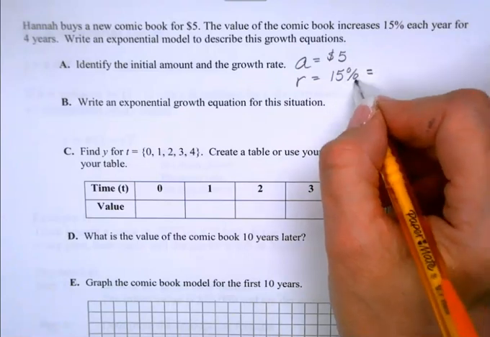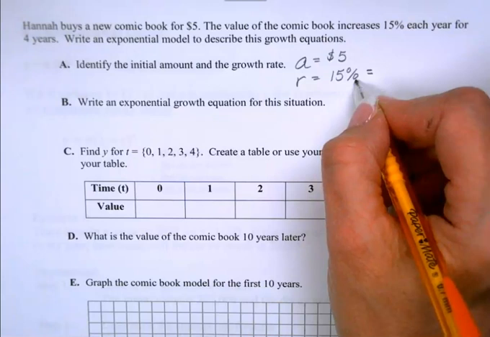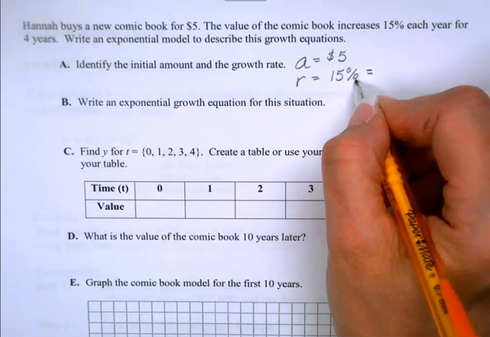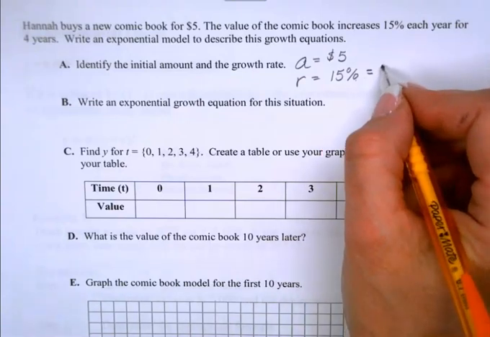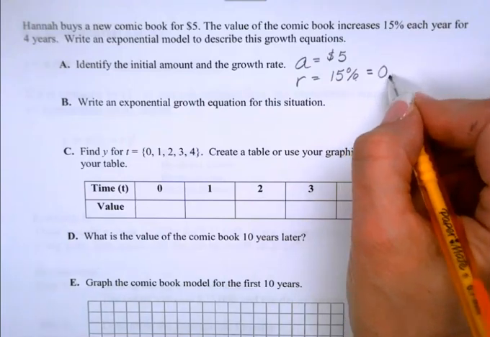The word percent, per means divide, and cent is 100, like centuries. There are 100 years in a century. There are 100 centimeters in a meter. So the word cent means 100. So on this one, I'm going to divide 15 by 100, so that gives me 0.15.